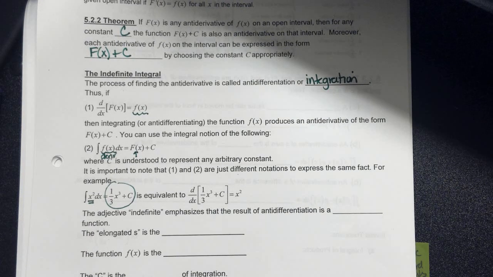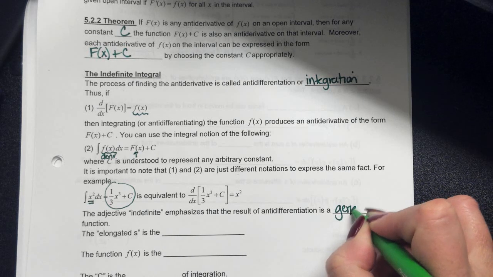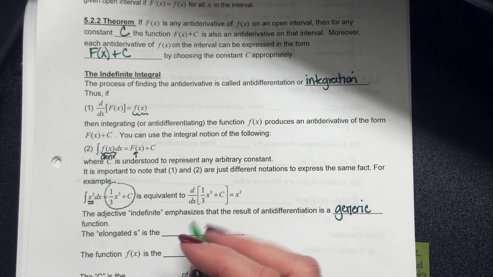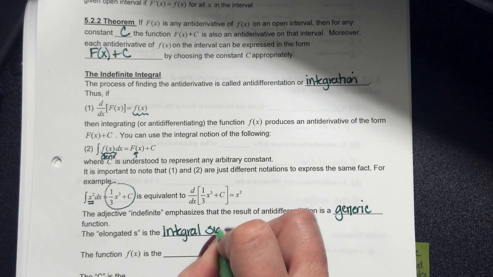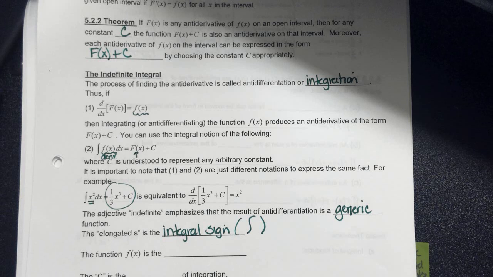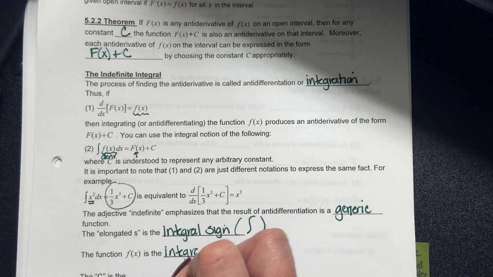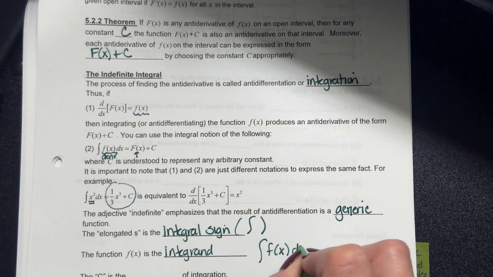The adjective indefinite emphasizes that the antidifferentiation is a generic function, meaning you're going to have that plus c. The elongated s is the integral sign. The function f of x is the integrand, the actual function inside your integral.